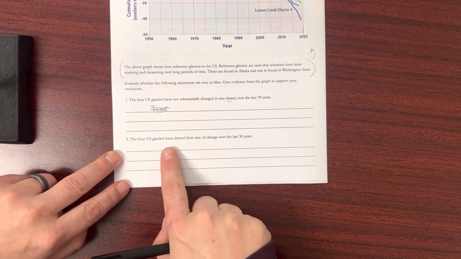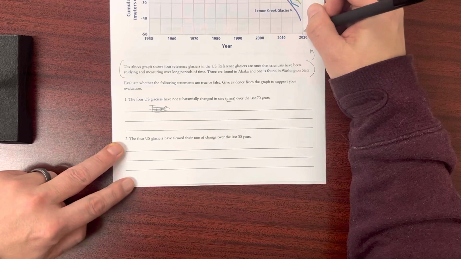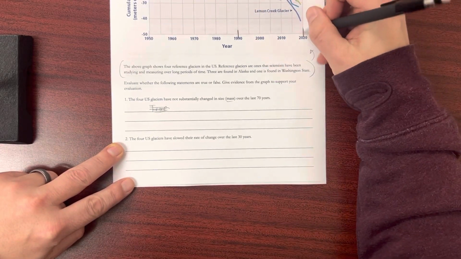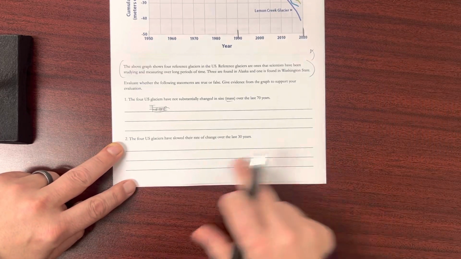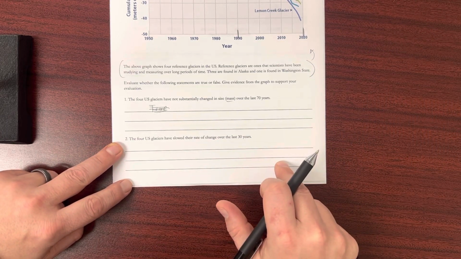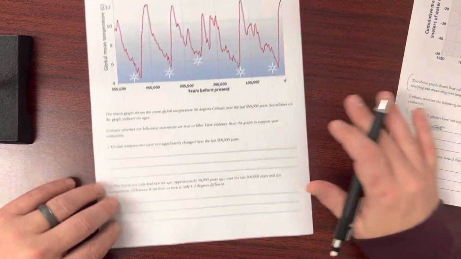Same thing here. The 4 US glaciers have slowed their rate of change over the last 30 years. So what's the last 30 years look like? From 1990 to 2020. Again, explanation of why you're making this statement. Second page is the same thing.